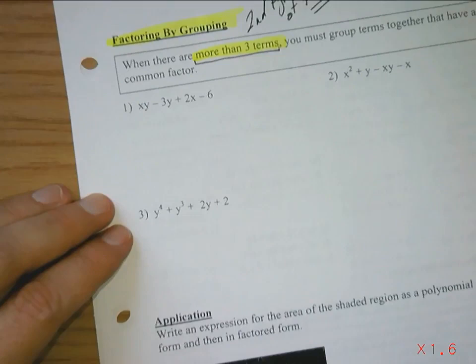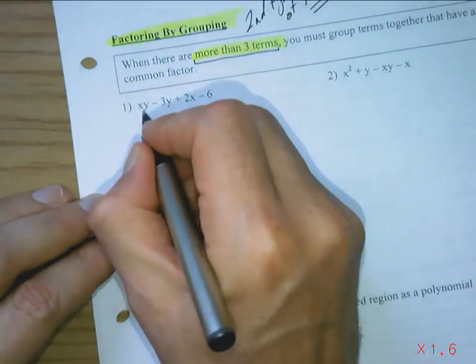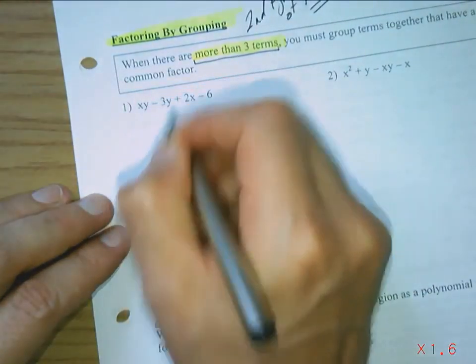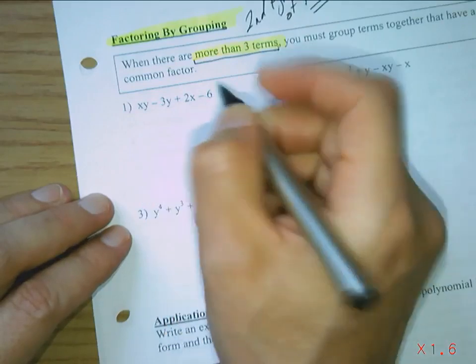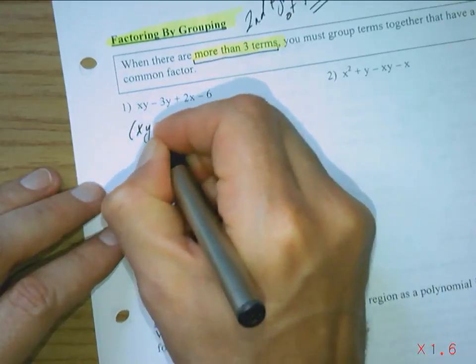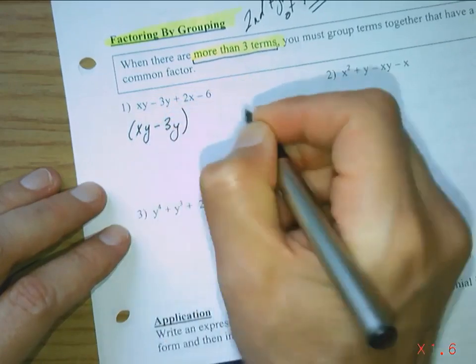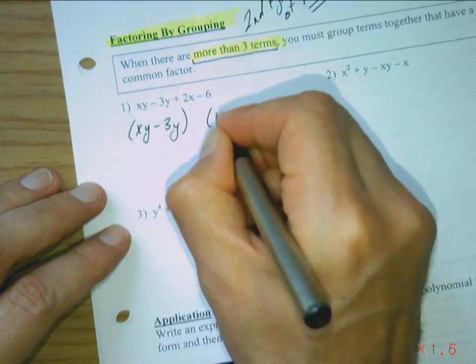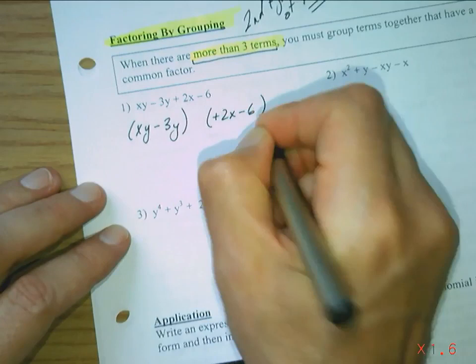I want to put them in groups. So look what this is. It's xy minus 3y plus 2x minus 6. So I want to group them. So I'm going to say, hey, xy minus 3y, you guys get together. And then I'm going to say, hey, 2x minus 6, you guys get together.